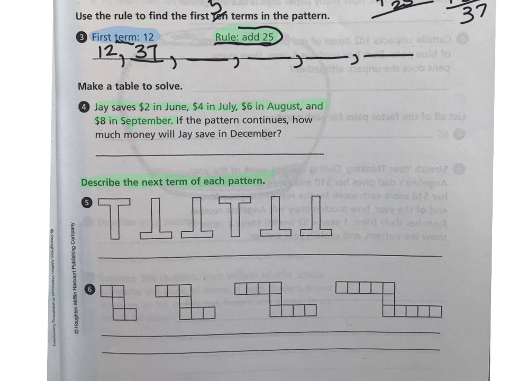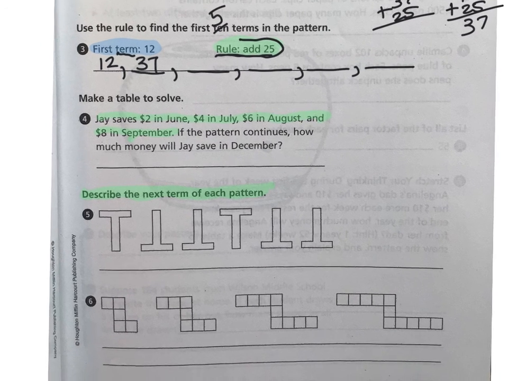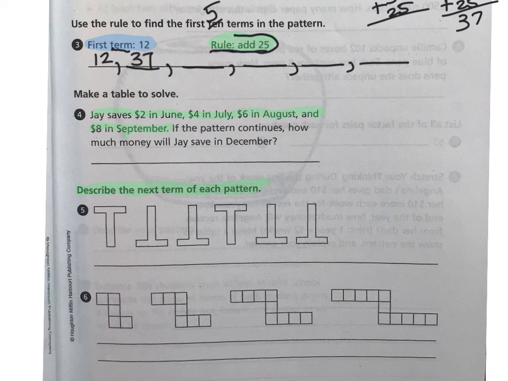It says make a table to solve. Jay saves $2 in June, $4 in July, $6 in August, and $8 in September. So they want you to make a little, I think a T-chart is going to work really well for that. Okay, so let's make it.